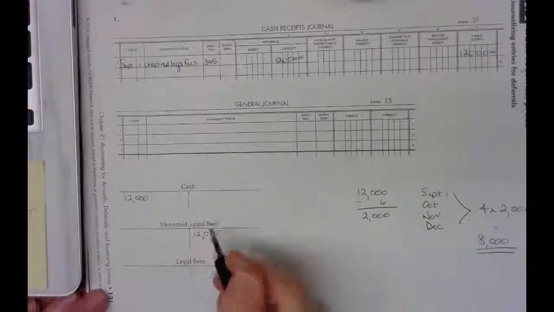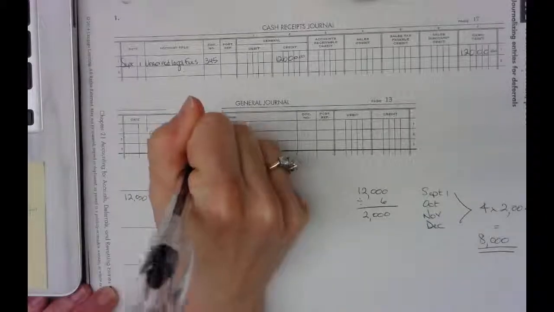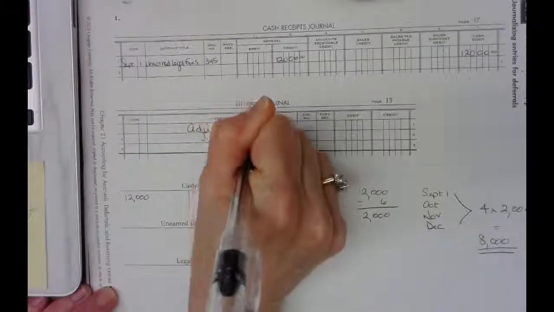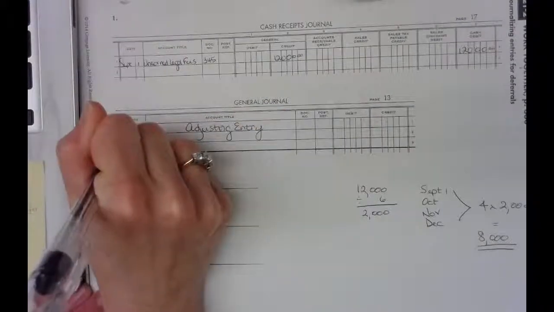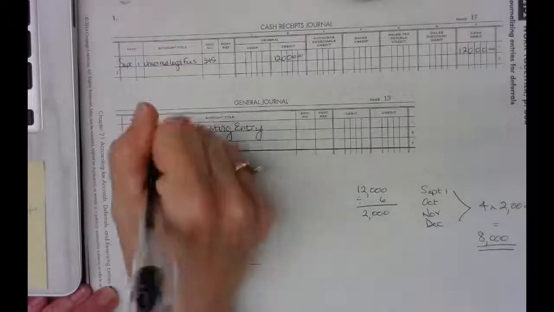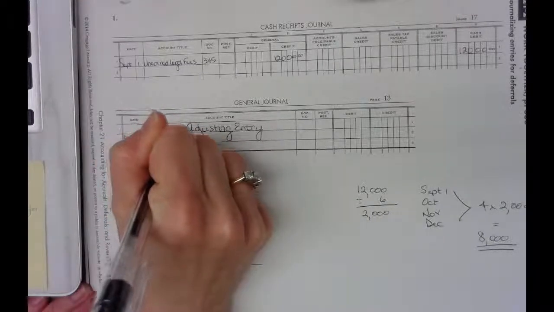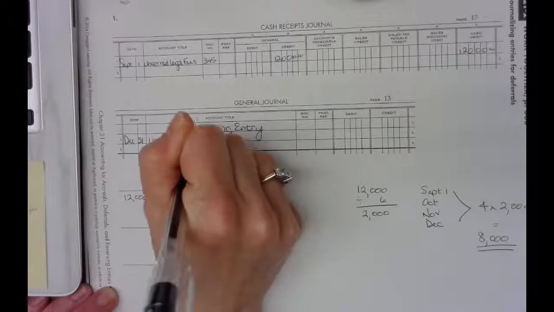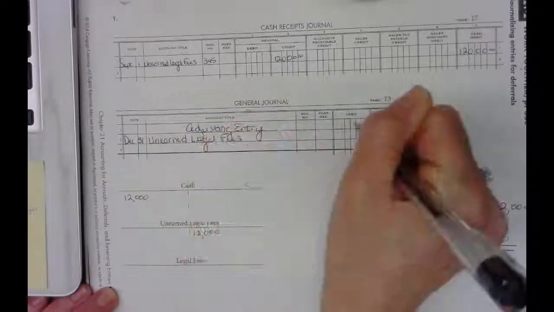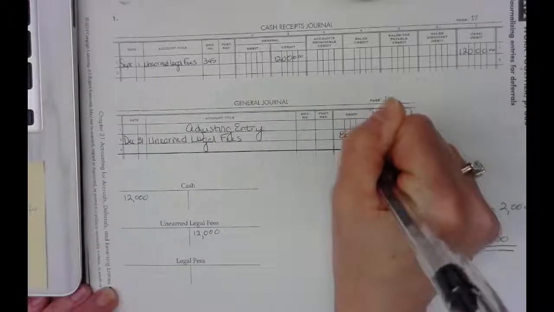So what we have to do is an adjusting entry. On December 31st, we are going to debit unearned legal fees for $8,000.